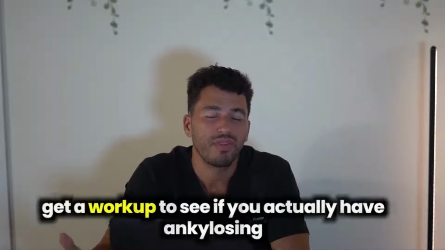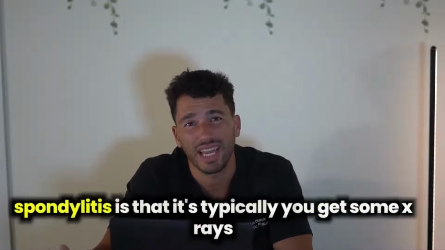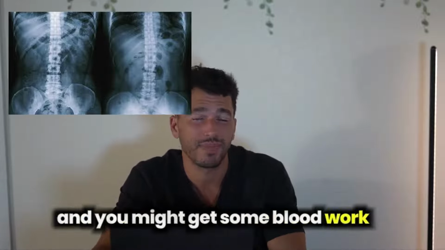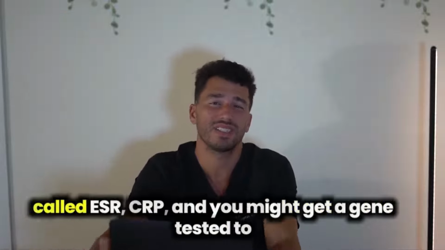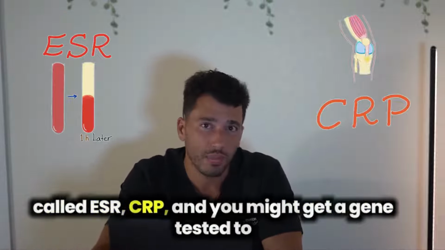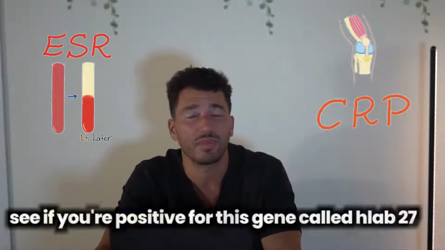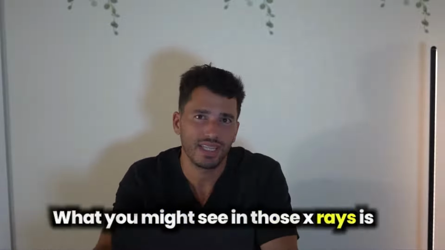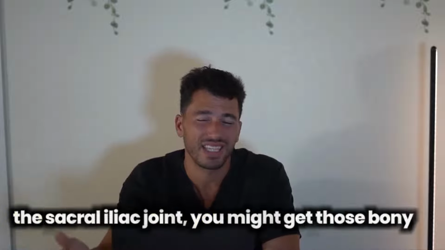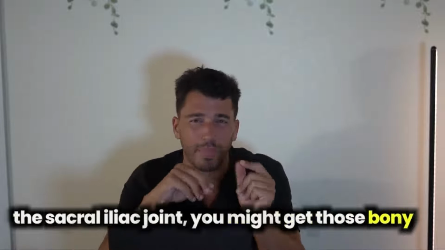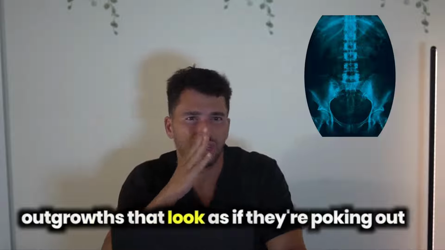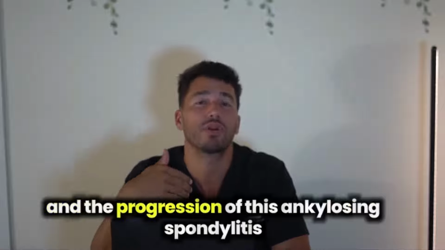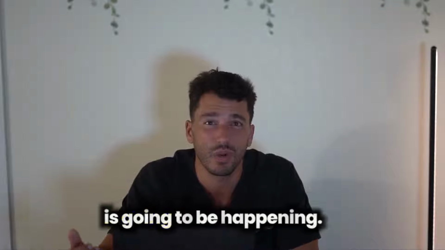Now, how you get a workup to see if you actually have ankylosing spondylitis is that typically you get some x-rays and you might get some blood work. Some of the blood work that might be done is called ESR, CRP, and you might get a gene tested to see if you're positive for this gene called HLA-B27. What you might see in those x-rays is that towards the very bottom of your lower back, the sacroiliac joints, you might get those bony outgrowths that look as if they're poking out. That is where some of the stiffness and the progression of this ankylosing spondylitis is going to be happening.